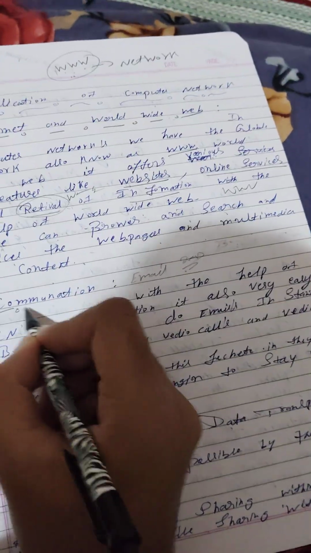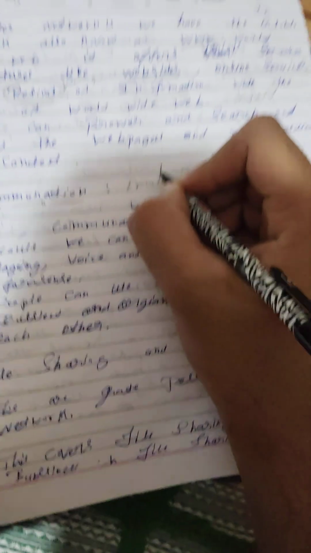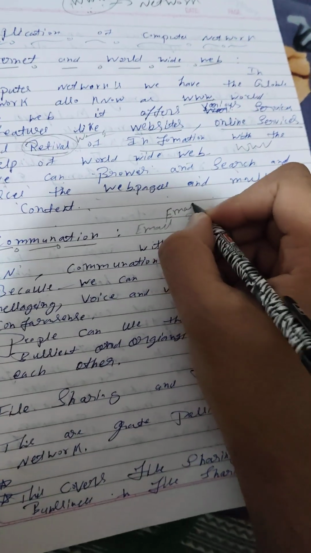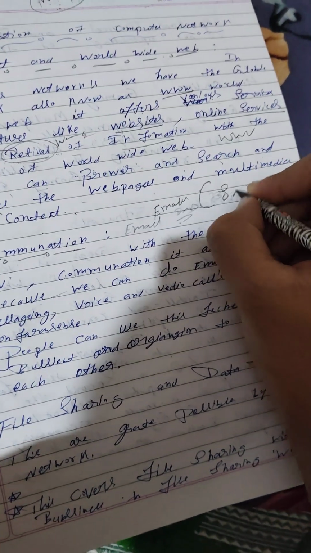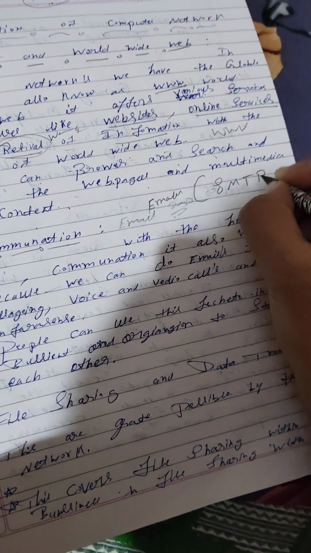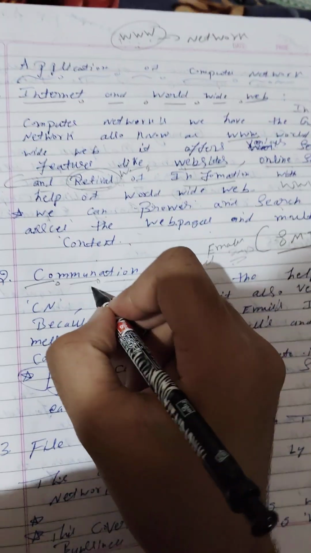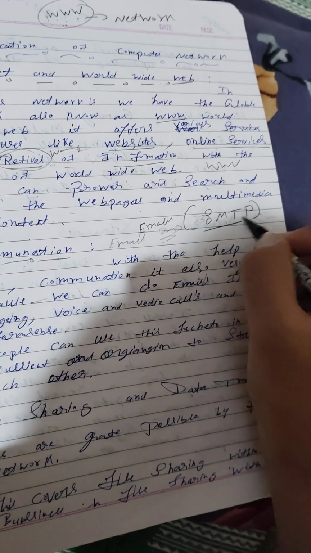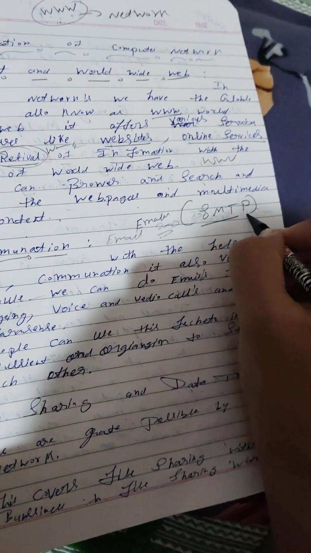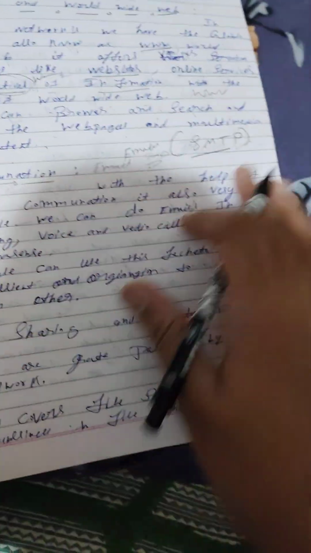Okay, communication. Who knows communication? Who doesn't know communication? Let me tell you. Email is the best example. Email uses the SMTP service, simple mail transfer protocol, to communicate across networks. Just remember this, it is very important.